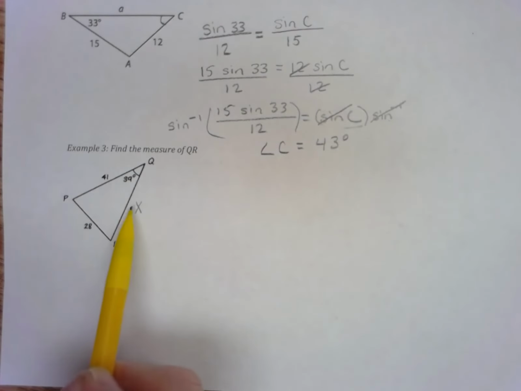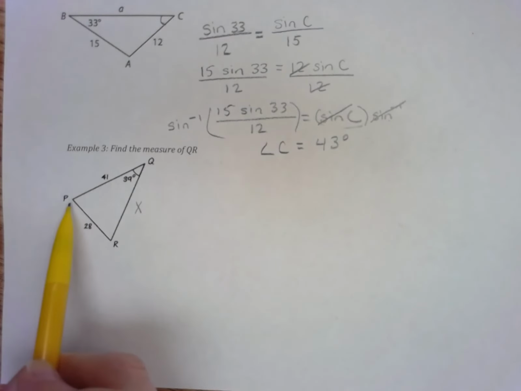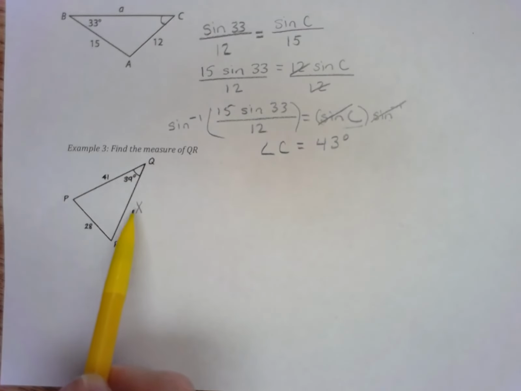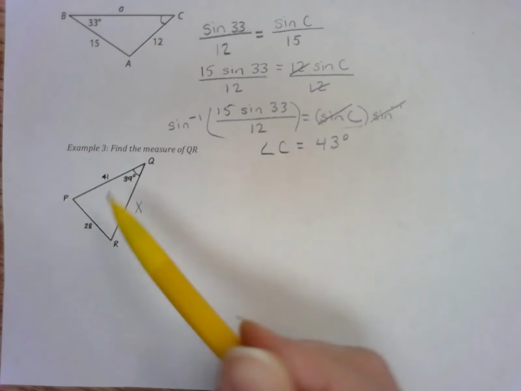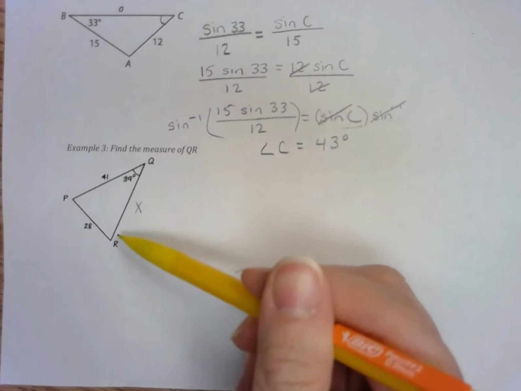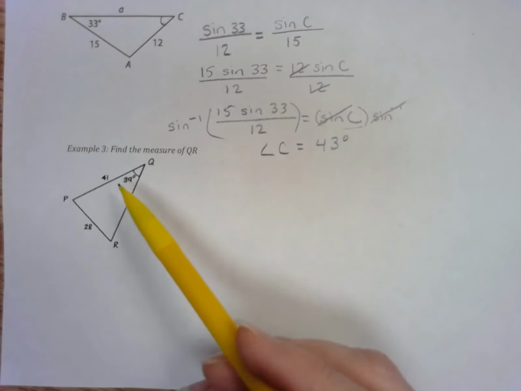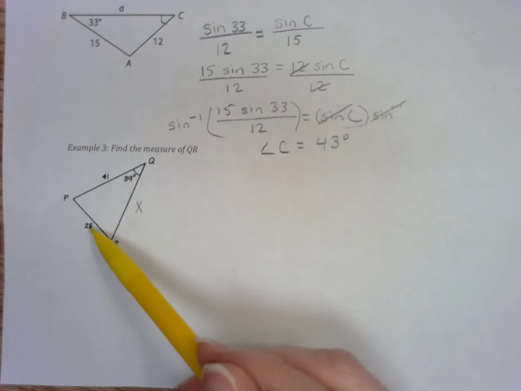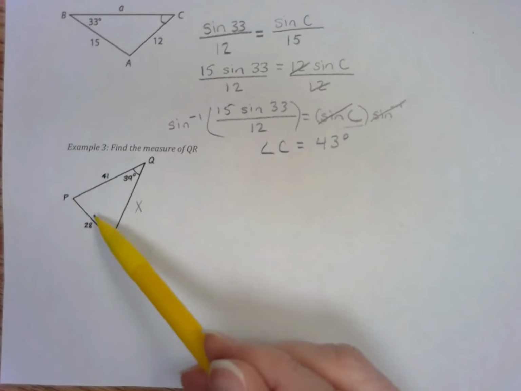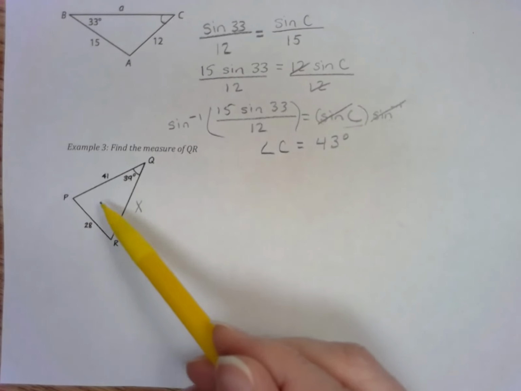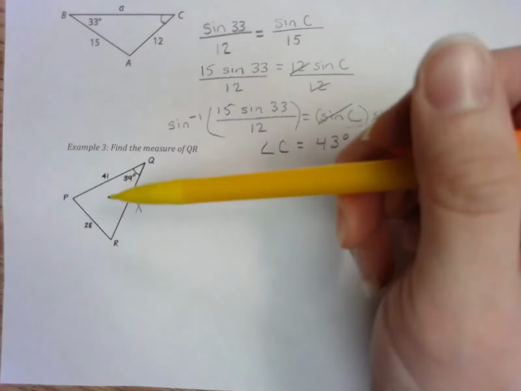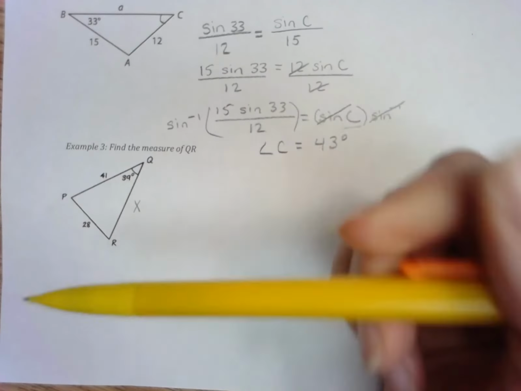We don't have the angle that's opposite of that side. So we've got two unknown values here. It's going to be difficult to solve with law of sines by just going straight to solving for QR. But let's see if we can solve for something else to lead us up to get to QR. We do have an angle and its opposite side, so we can still use law of sines because we've got these pieces here. Notice that we have the side that's opposite angle R.